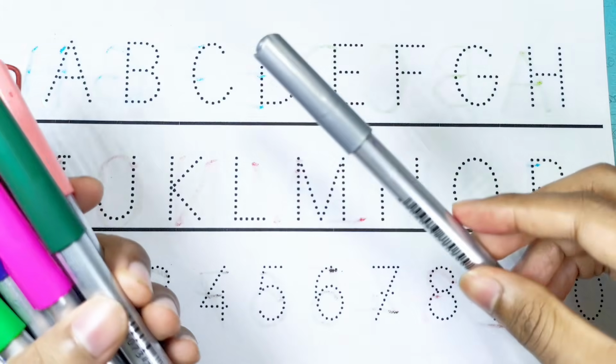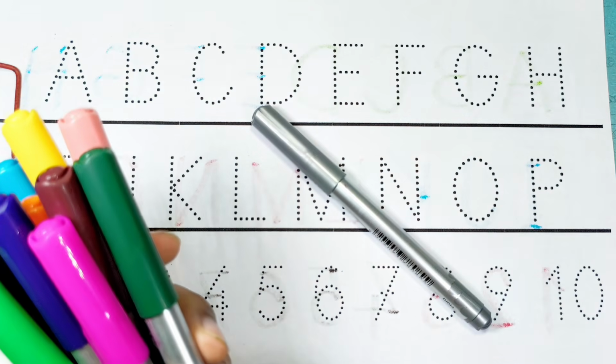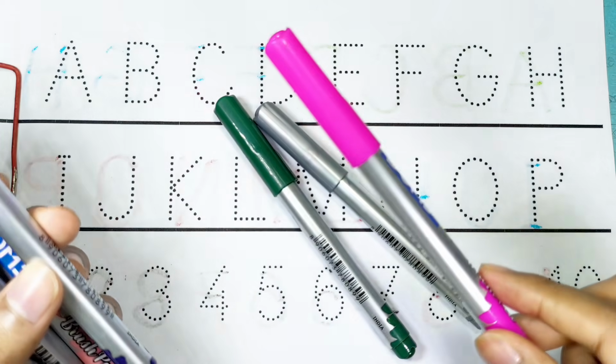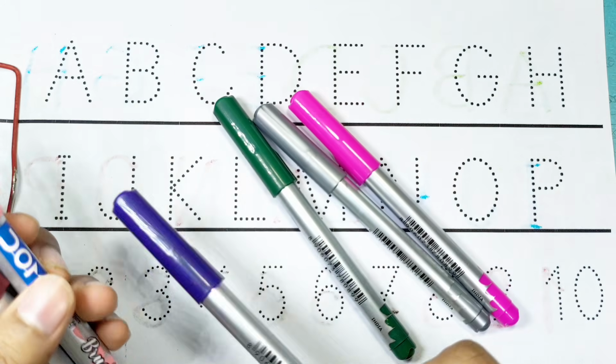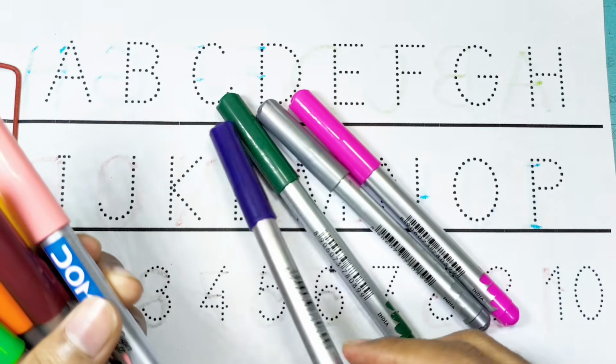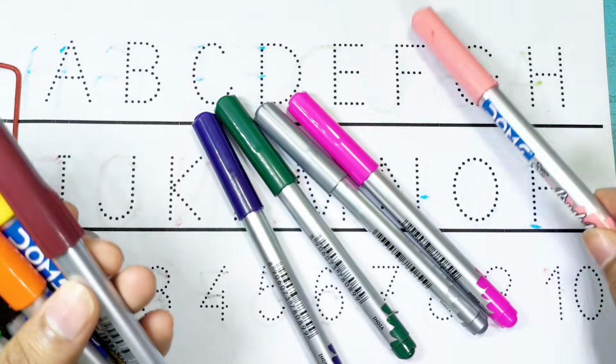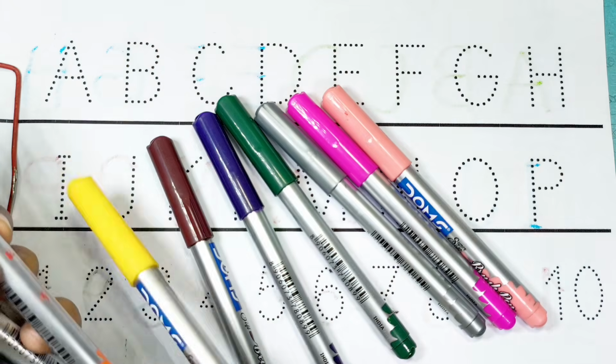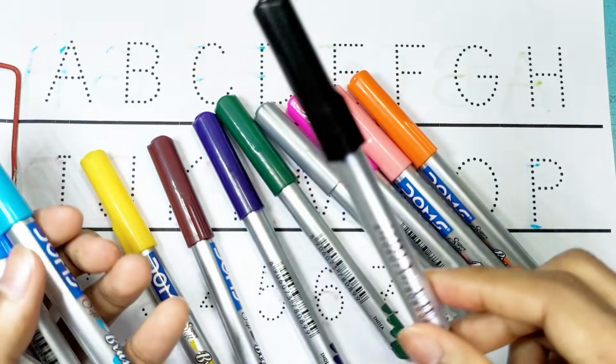Silver color, exactly. Dark green color. Dark pink color, stay with us. Yes. Persian blue color. Light pink color. And the next one is brown color. Yellow color. Orange color. Black color.